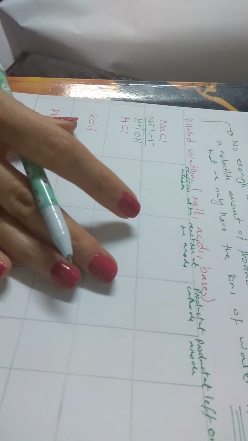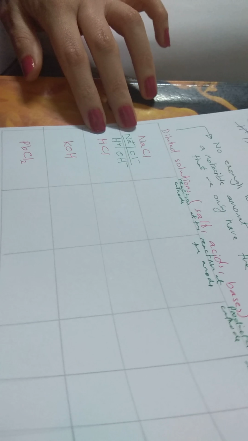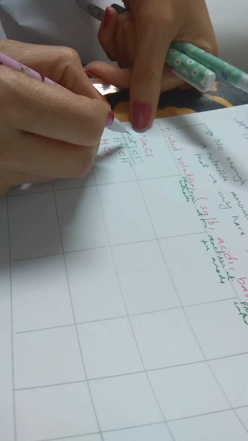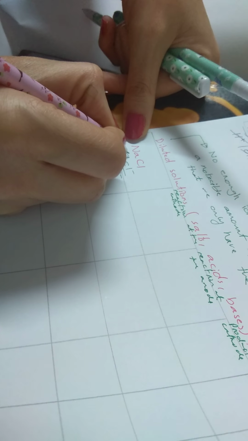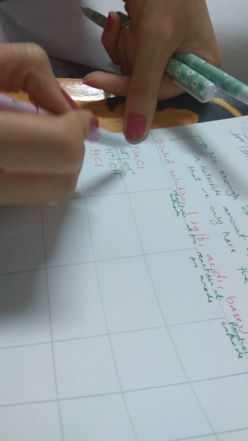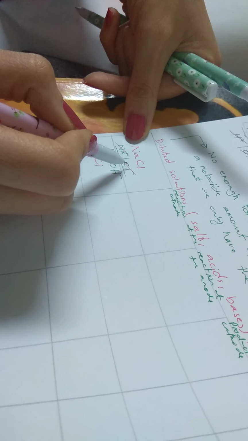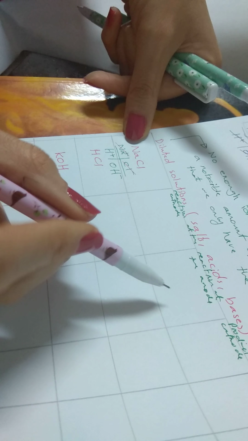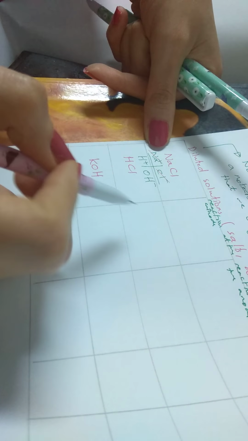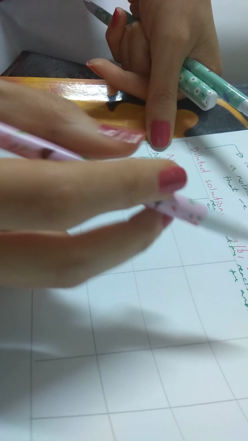Okay, now talking about diluted solutions, we have to notice that the amounts of Na plus and Cl minus are negligible. We can just ignore the presence of Na plus and Cl minus. The Cl minus will react, but we can't notice the reaction of Cl minus. We will only note the reaction of OH minus at the anode.